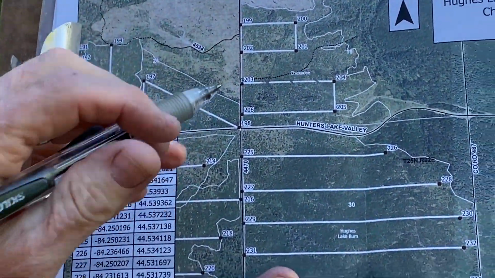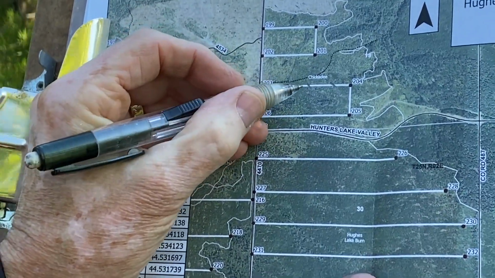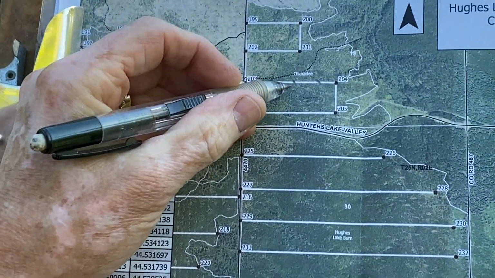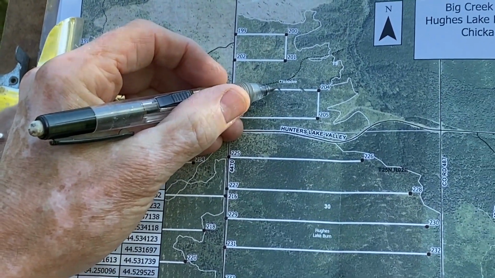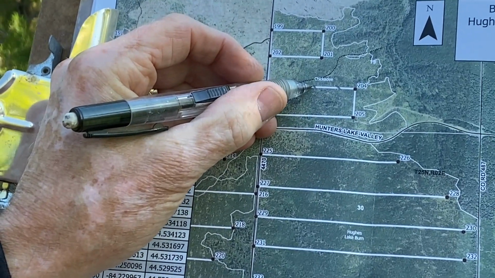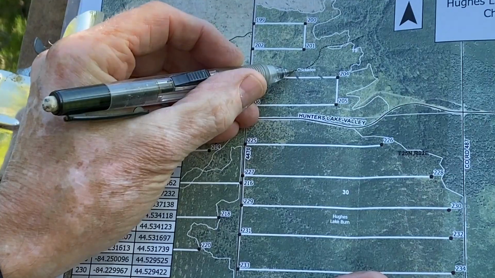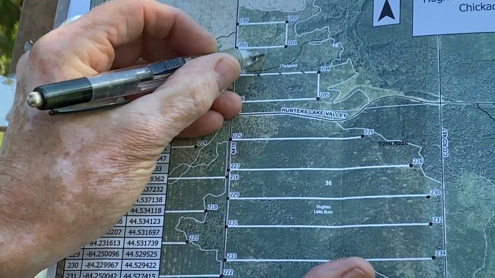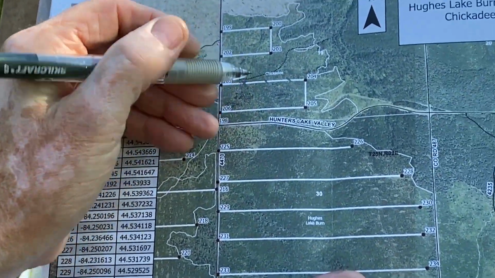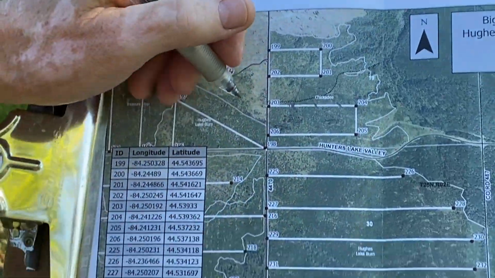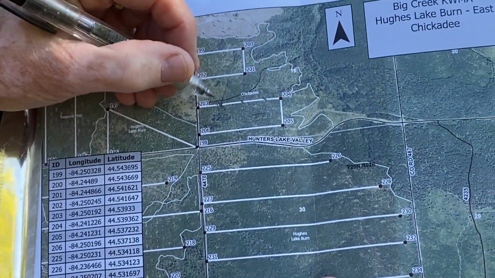Now theoretically, if the bird can be heard from the next point, we would then be able to draw another line from this point in the same manner, and where those lines cross is where we would plot the bird. So we've basically triangulated.